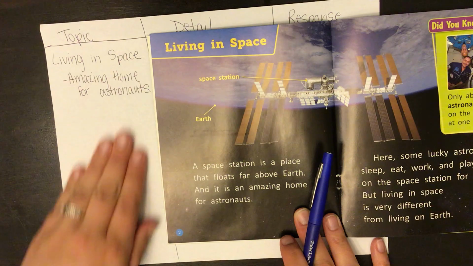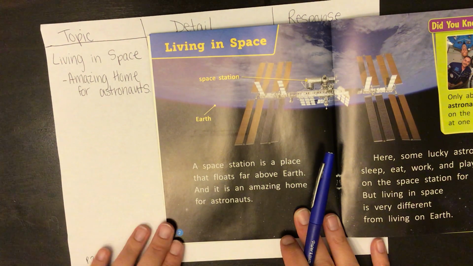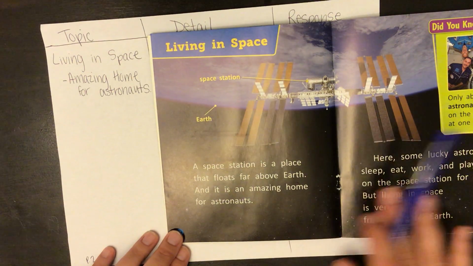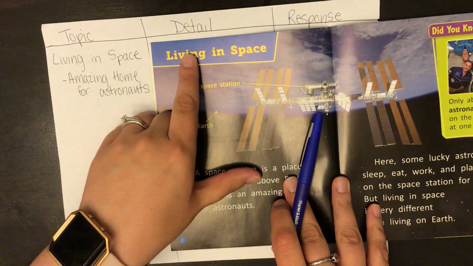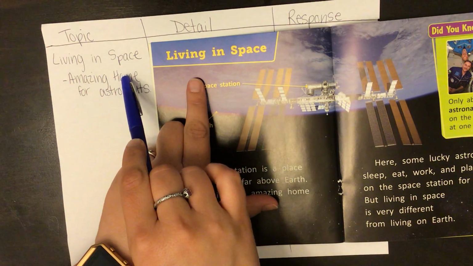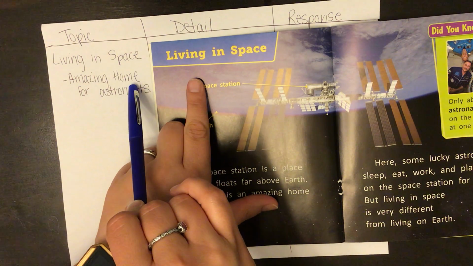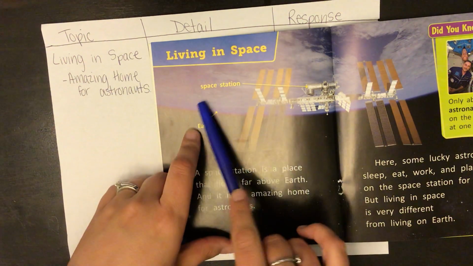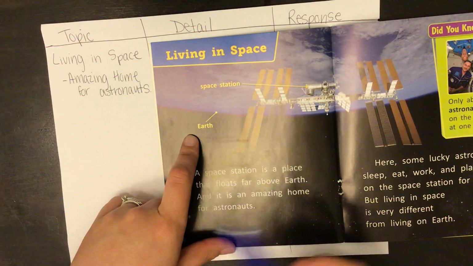So I'm going to put my topic here. This is what the main topic is going to be, what the story is going to be about. Then the next one is called details. This is where we're going to pick out our details that support our main idea. Now, if our main idea or our central idea is living in space and how it's a home for astronauts, then our details have to support that they're living in space and how it's a home.